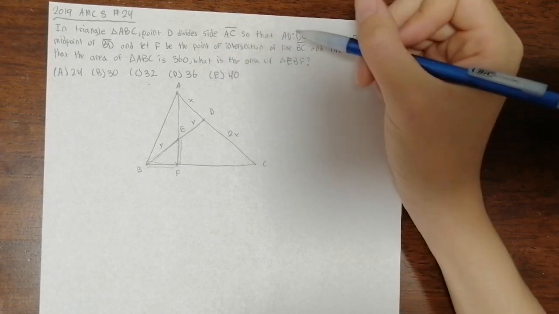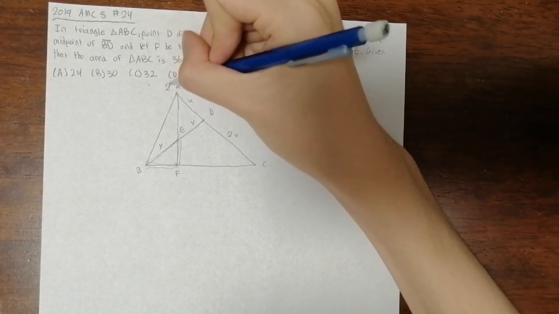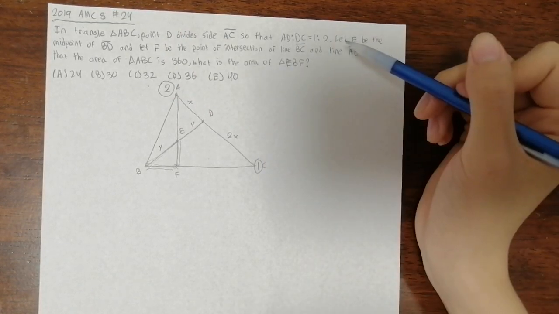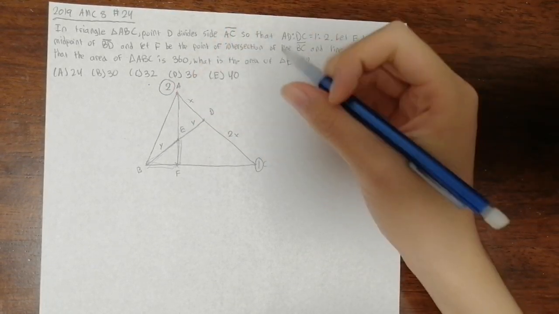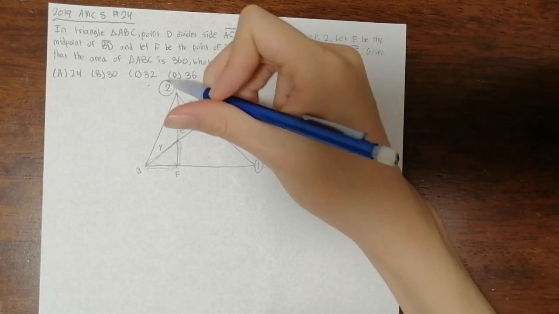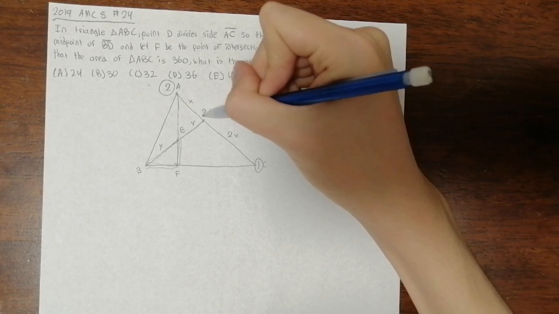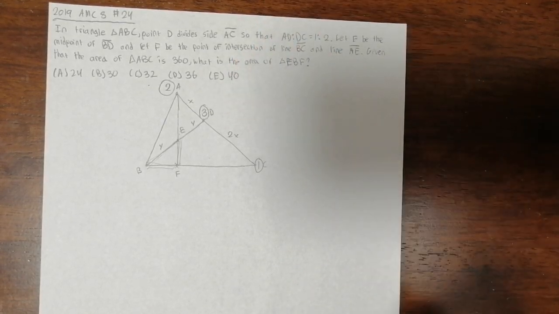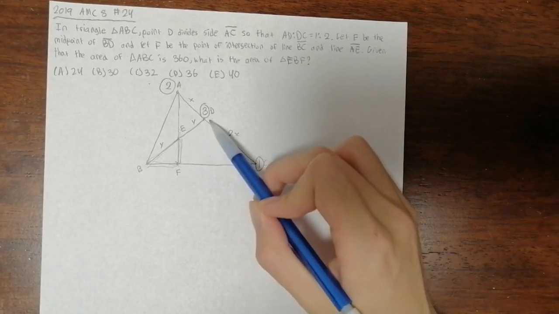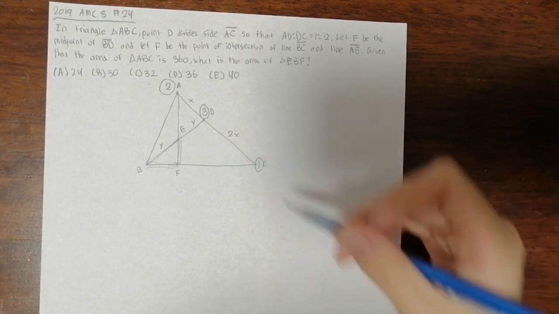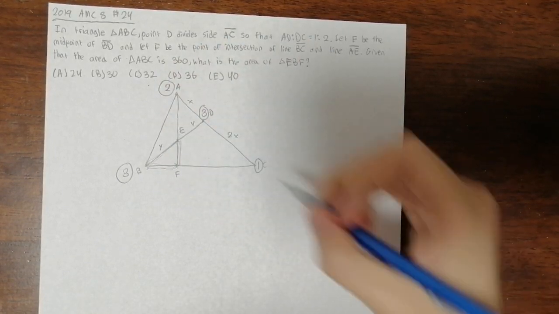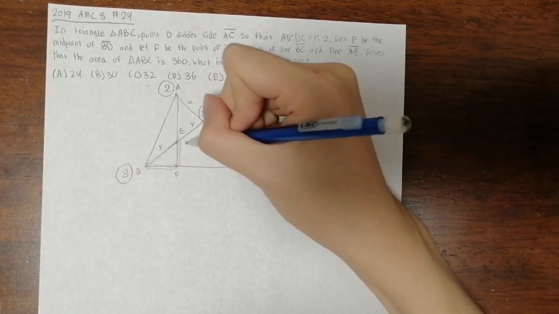So let's just use our mass points again. A must have a mass of 2. C must have a mass of 1. Because 2 times x is 2x, 1 times 2x is 2x. And because that's 2 and 1, D must have a mass of 3, because 2 plus 1 is 3. We know that BE is equal to DE because E is a midpoint. So B must have a mass of 3. And so this point E will have a mass of 3 plus 3, which is 6.